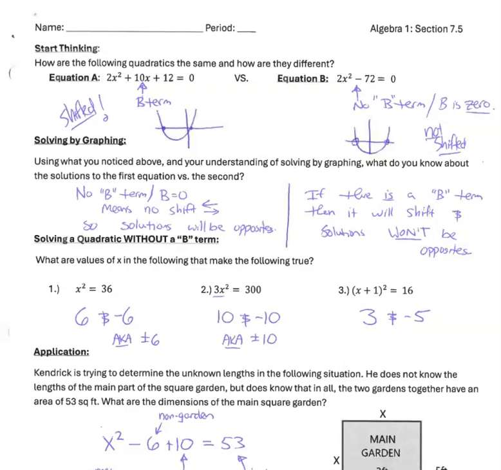No b term, not shifted left or right. If you have one solution of 5, you're going to have a negative 5. A 2, there's going to be a negative 2. There's always going to be opposites, which are your solutions. For equation A, since it has been shifted left or right, if you have one solution of, let's say, 1, that does not mean you're going to have a solution of negative 1 as well. You're not going to have opposites for your solutions.